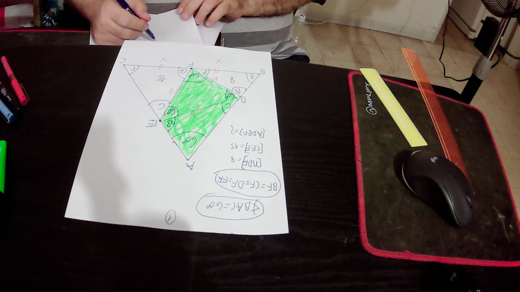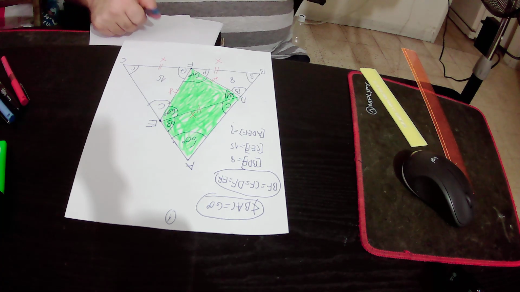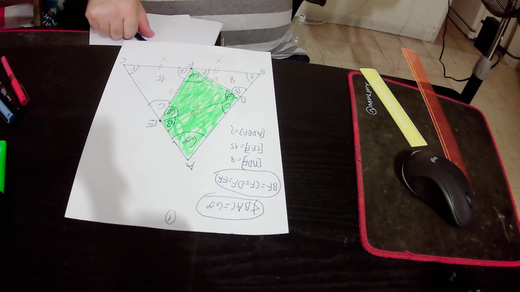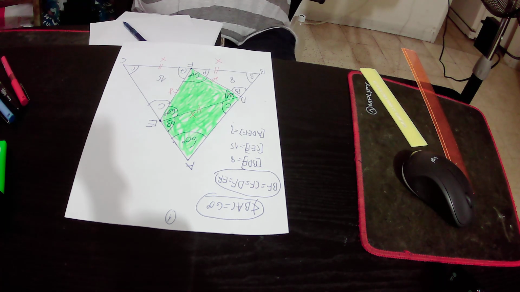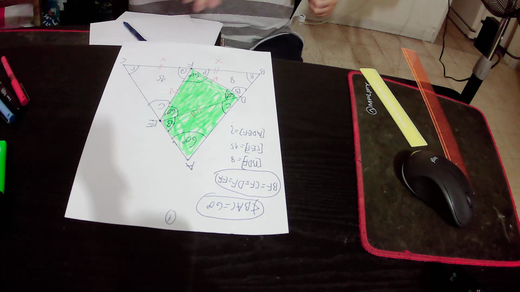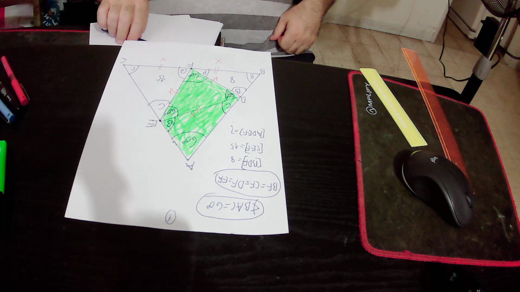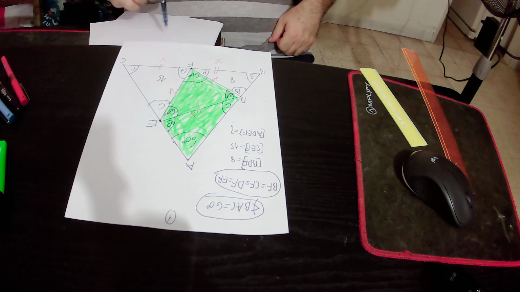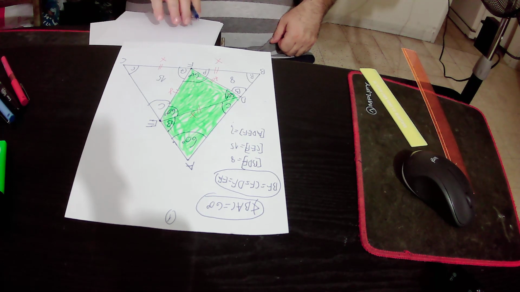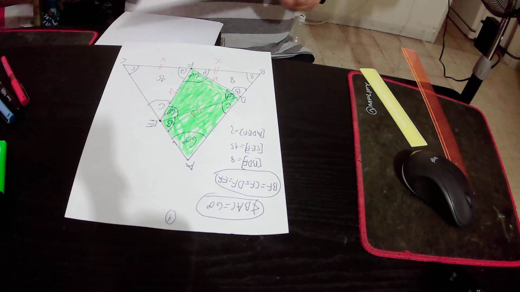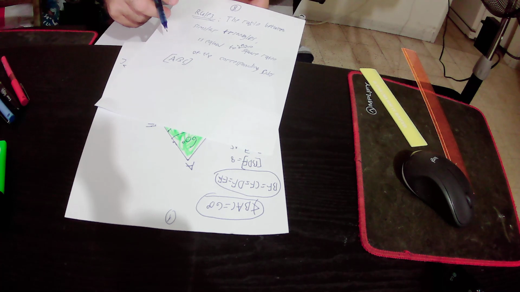According to rule number 3, the area of triangle ABC, actually that is the sign for the area.